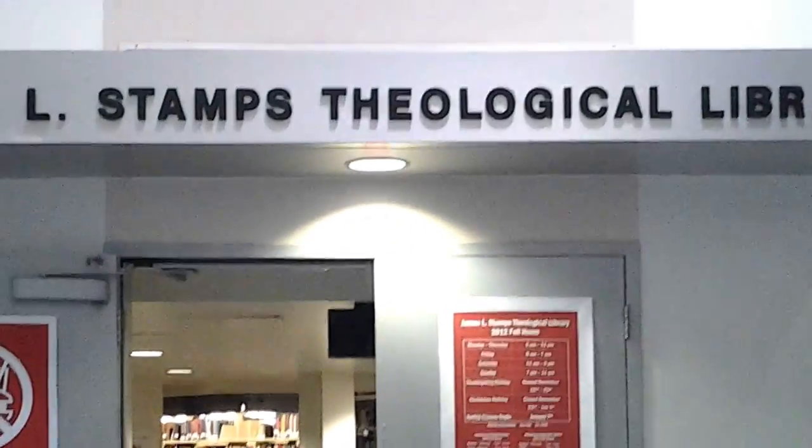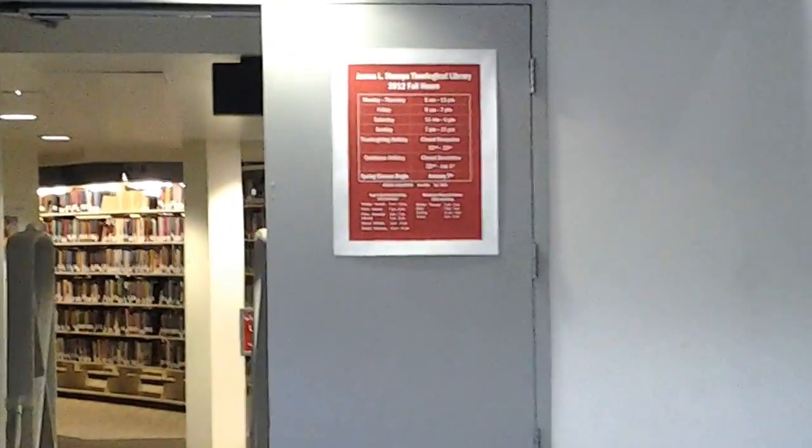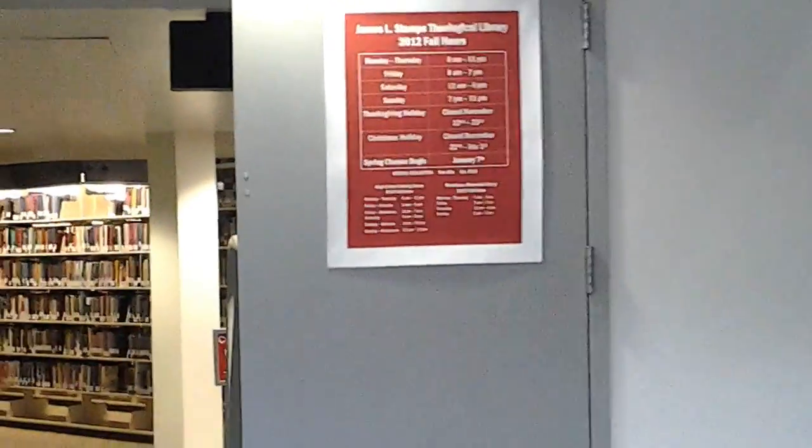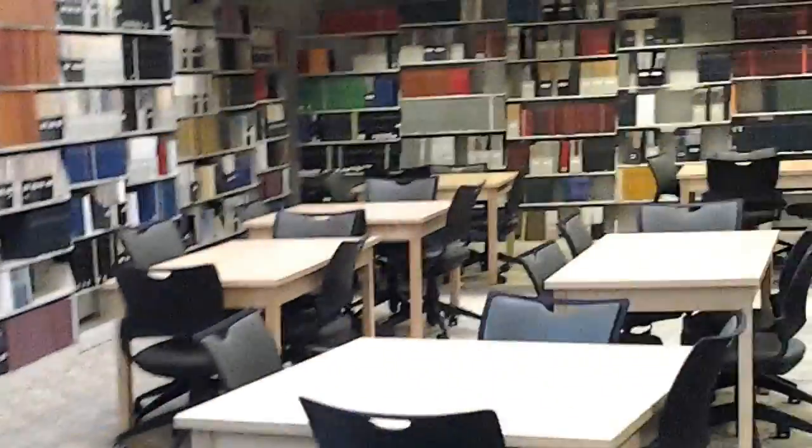Alright, we are outside the Stamps Theological Library. Next to the door there are the hours that it's open. We're walking in. Everything that's needed for this paper is upstairs in the reference section.